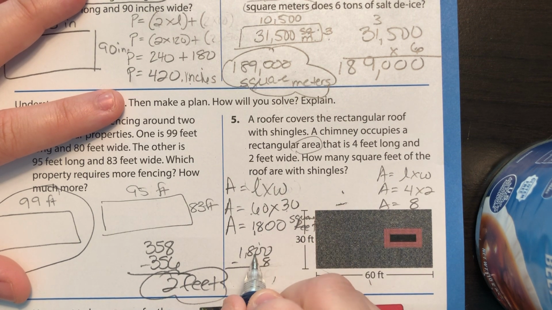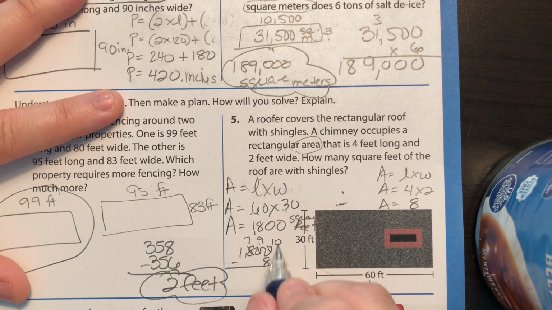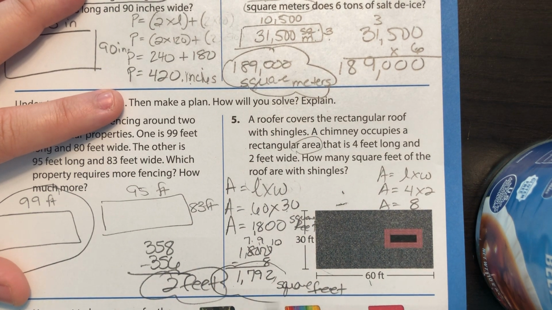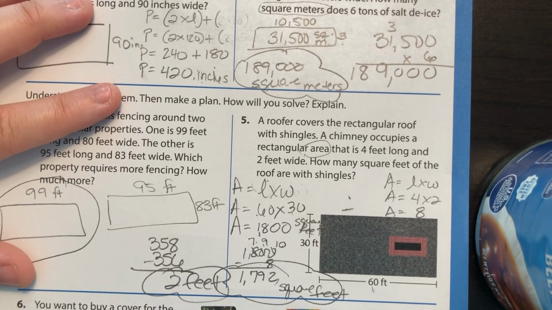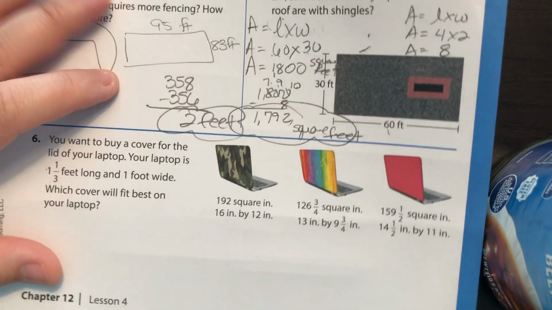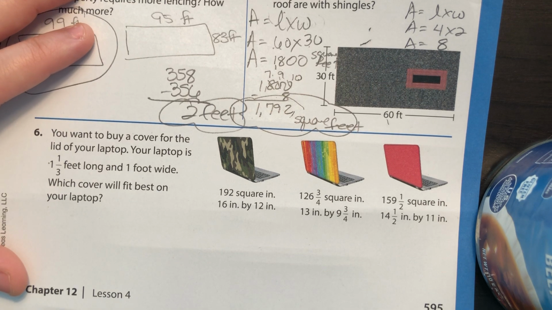I can now borrow from this one, so make this one a 7. This one really is a 10, but really a 9. And then this is a 10. 10 minus 8 is 2. 9 minus nothing is 9. 7 minus nothing is 7. 1 minus nothing is 1. So square feet. How many square feet of the roof are covered with shingles? 1,792 square feet. Okay, last problem of this page.